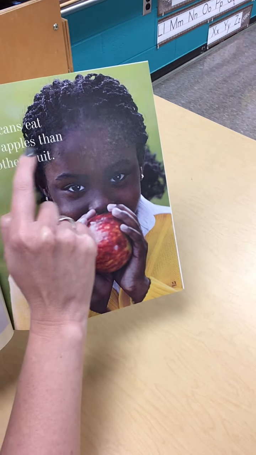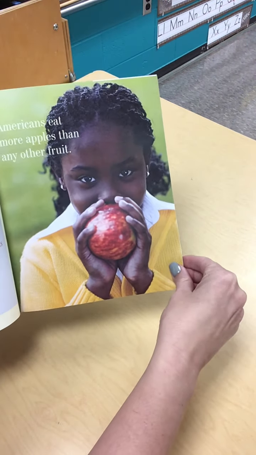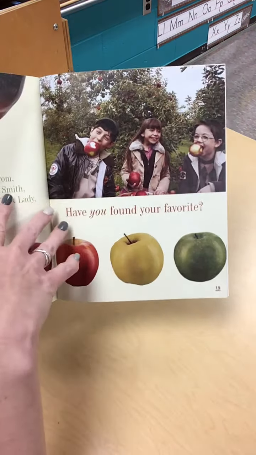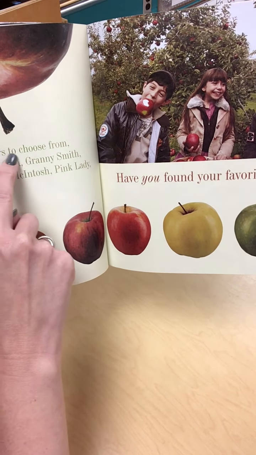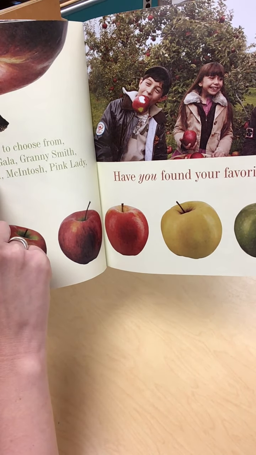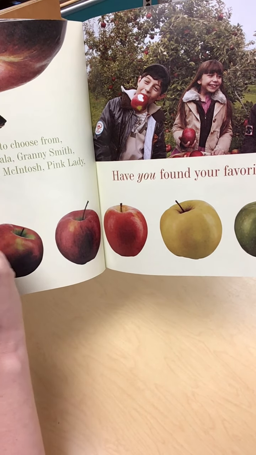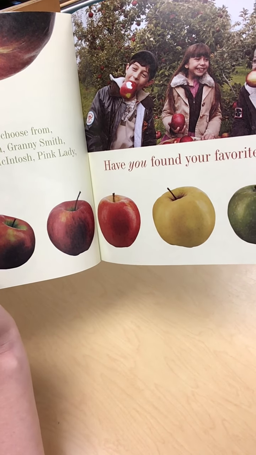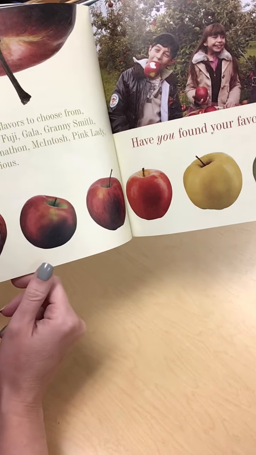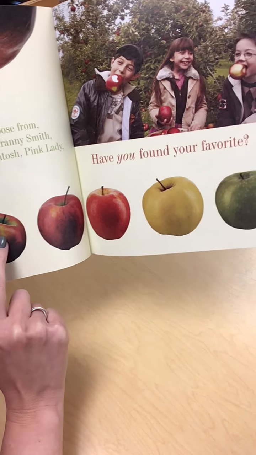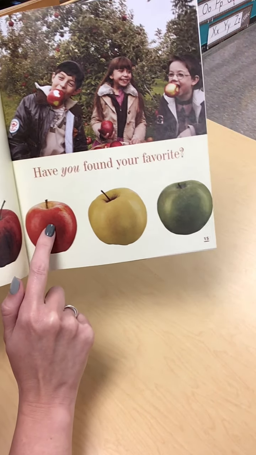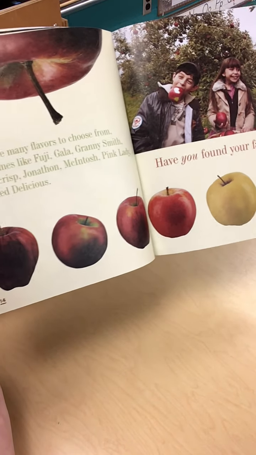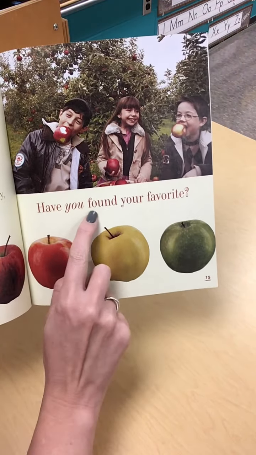Americans eat more apples than any other fruit. So people love to eat apples here in America. There are many flavors to choose from, with names like Fuji, Gala, Granny Smith, Honeycrisp, Jonathan, Macintosh, Pink Lady, and Red Delicious. And look at all the different colors. They are bright red, and they slowly move down to like a reddish yellow, and green. Many different kinds and flavors of apples. Have you found your favorite?